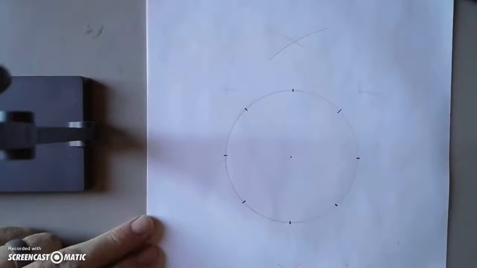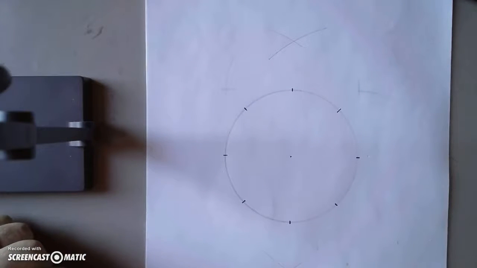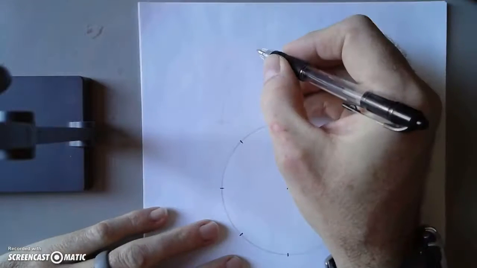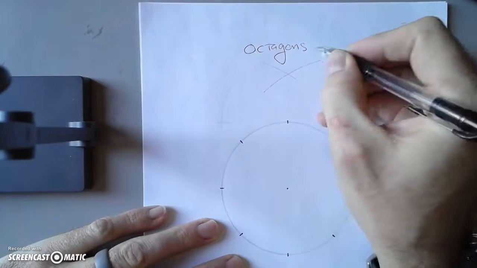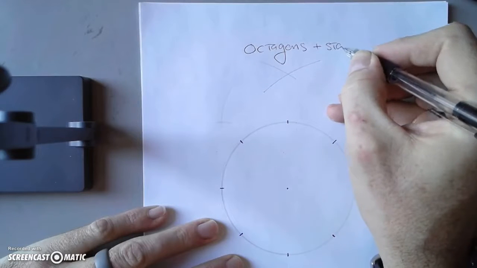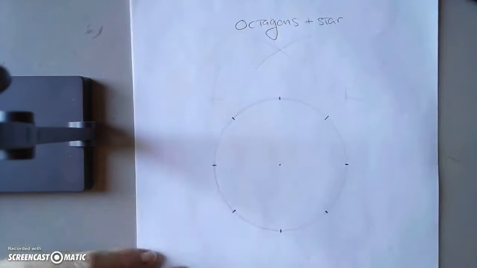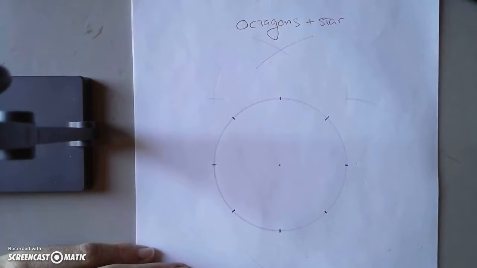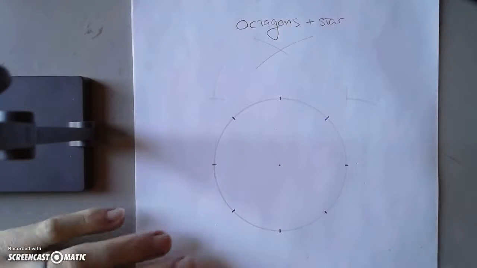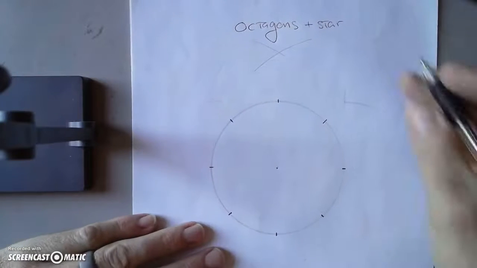Now let's just talk briefly about octagons and stars. So I've already gone ahead and used the construction from earlier in the previous video to divide a circle into 8 equal pieces. So what could I do here? I have a couple options.